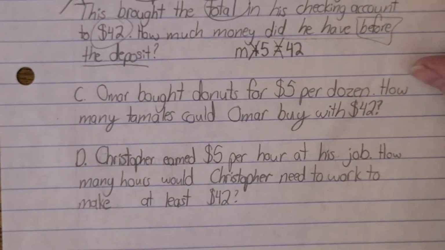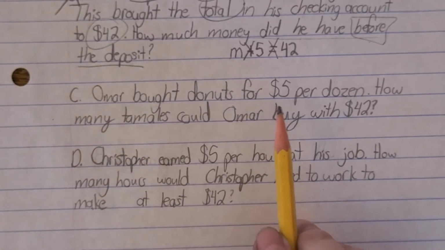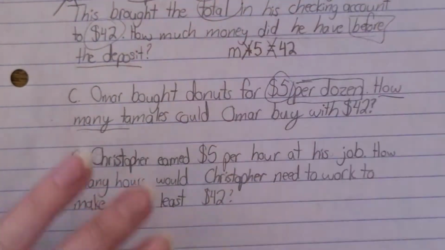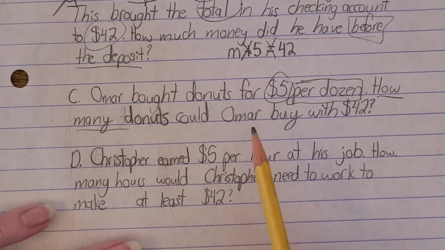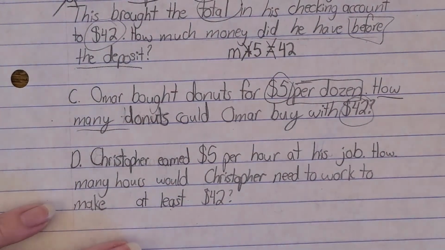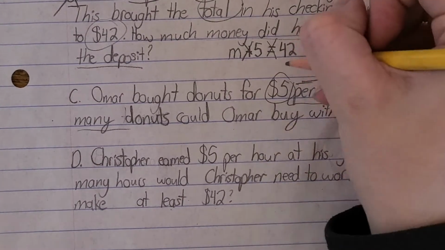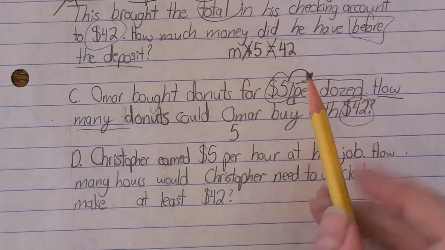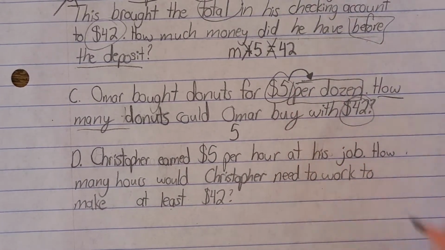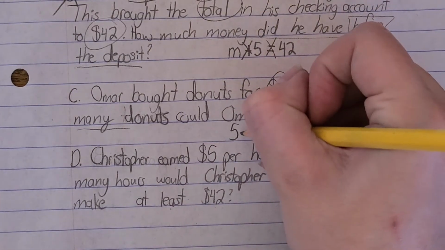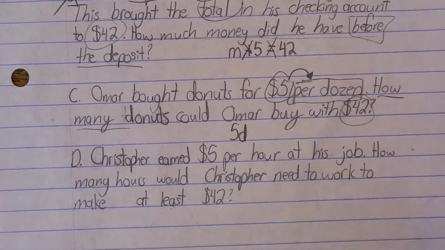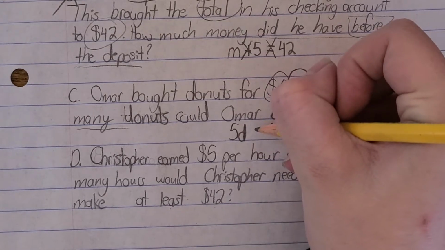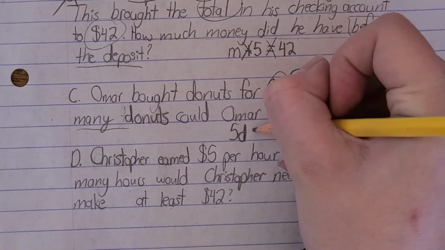All right. C gives us Omar bought donuts for $5 per dozen. How many donuts could Omar buy with $42? This one has a couple different things. If it says 5 per dozen, per each and every, I'm doing multiplication, every single one costs $5. I'll be multiplying 5 times every dozen of donuts. And it says how many could he buy with that $42? So I'm not going to do 5 times what equals 42.